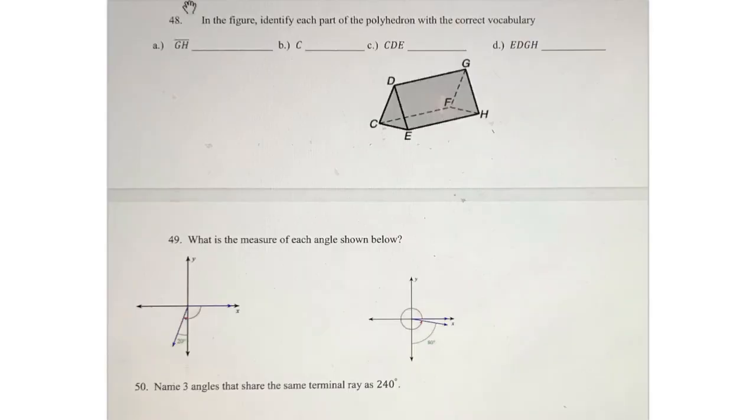All right, 48. In the figure, identify each part of the polyhedron with the correct vocabulary. Okay, so GH is right here. So the bases of this, we could say it's a triangular prism, right? Because you have this triangle that matches this triangle, and you have these edges that connect the vertices of the 2 triangles. So it's a triangular prism, which means that the triangles could be considered bases. So this GH right here is a base edge.